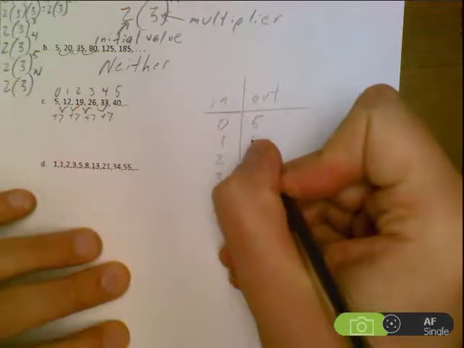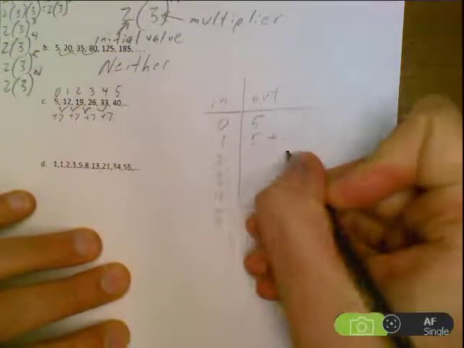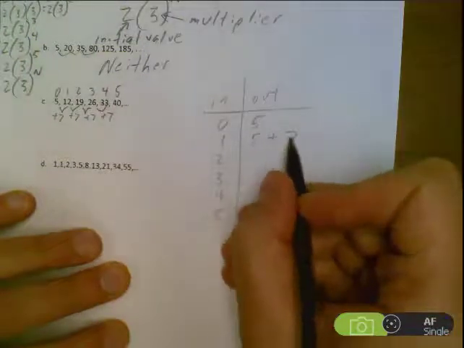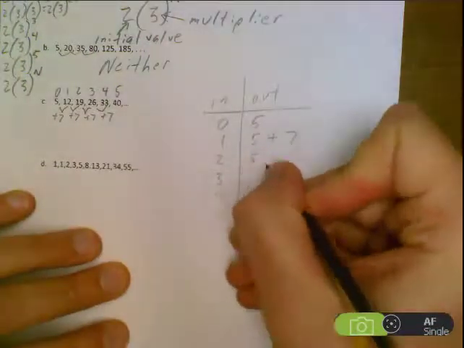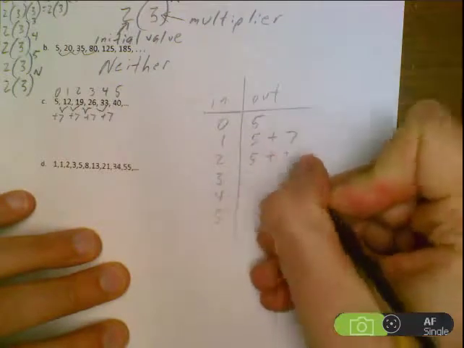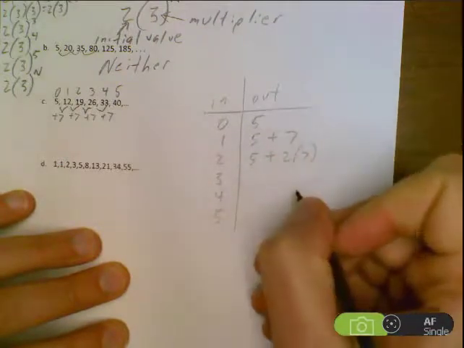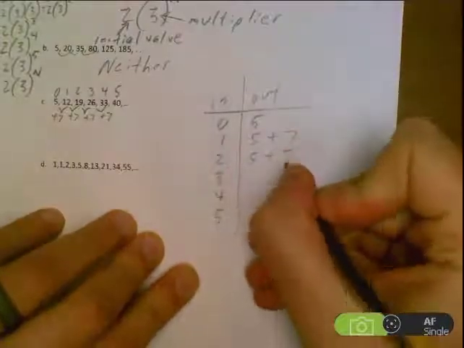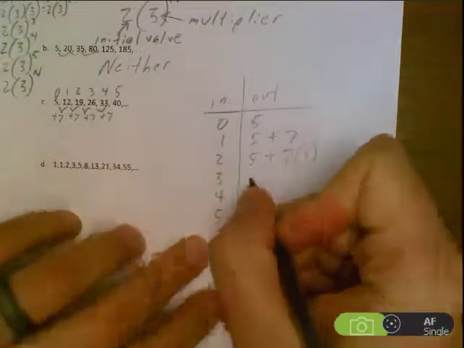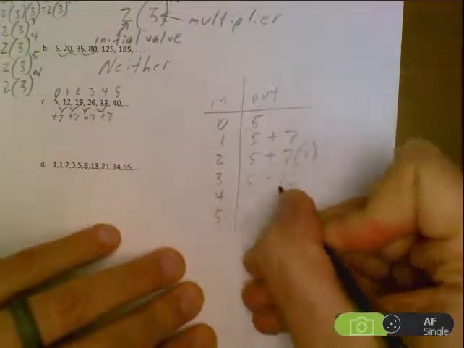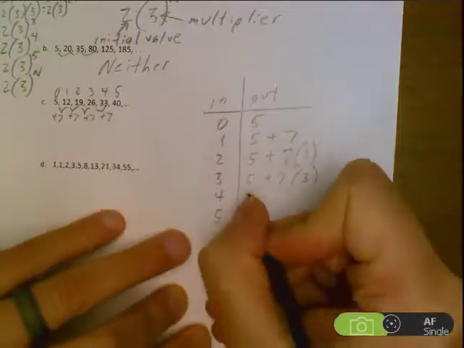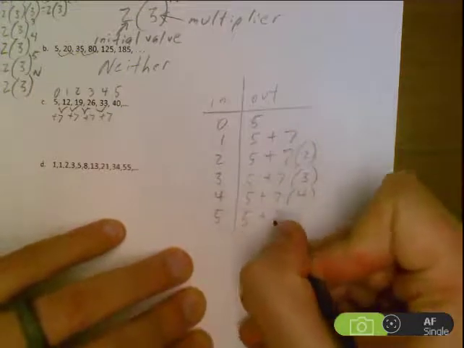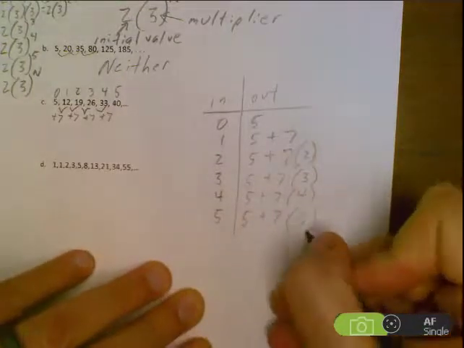But let's think of the 5 as being 5 plus 7. Okay, and then what do we do again? We've got to add another 7. So we've got 5 plus, and now we're adding 2 7s. Let me rewrite that as 7 times 2. Okay, to get the third term, it's going to be 5 plus 7 times 3. 5 plus 7 times 4. 5 plus 7 times 5.